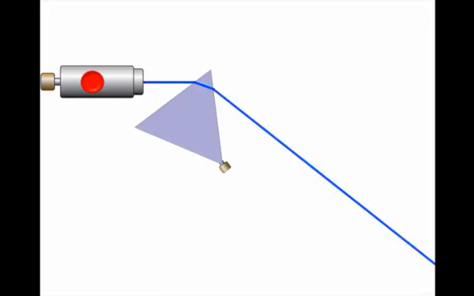Notice that the amount that the laser beam bends depends upon its color. As I move it towards the red end, it doesn't bend nearly as much, but when I move it towards the blue end, it bends more.